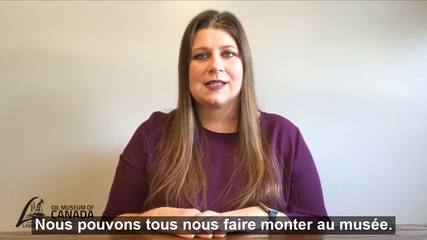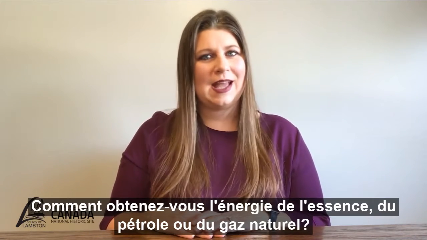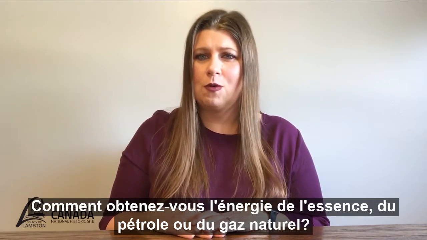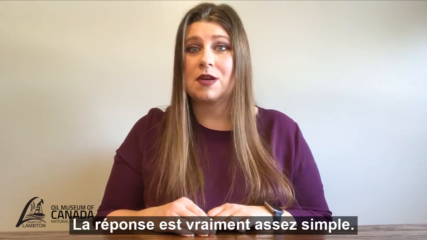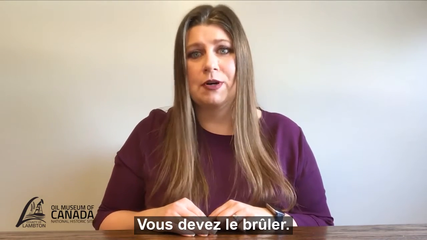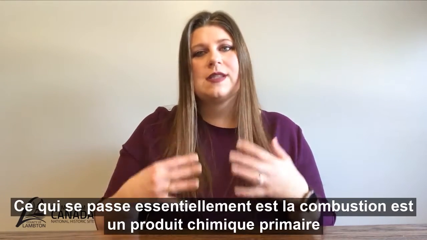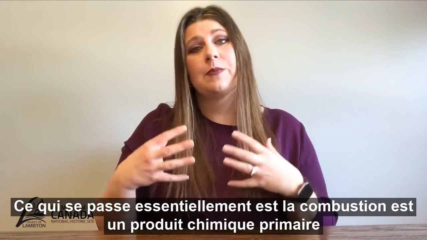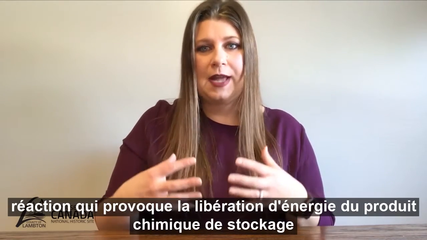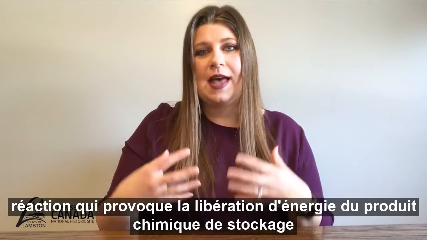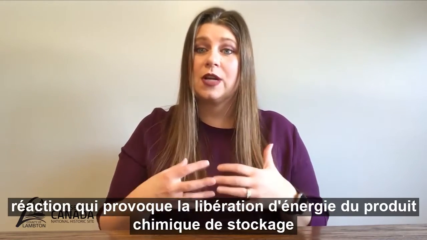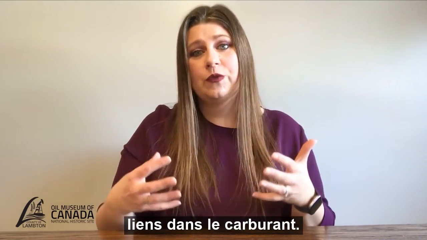We often get asked up at the museum, how do you get energy from gasoline or oil or natural gas? The answer is really quite straightforward. You need to burn it. What is essentially happening is burning is a primary chemical reaction that causes energy to be released from the stored chemical bonds within the fuel.